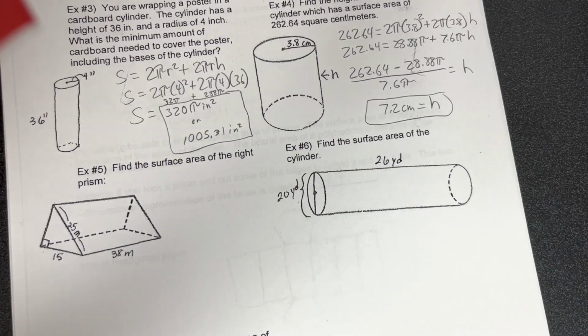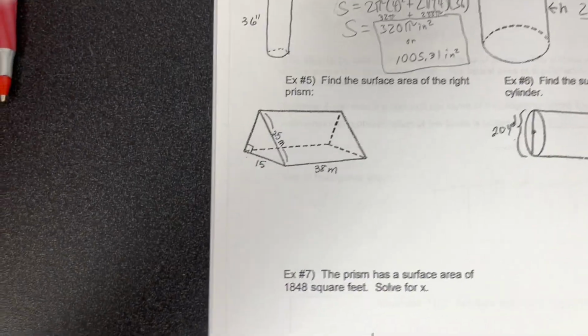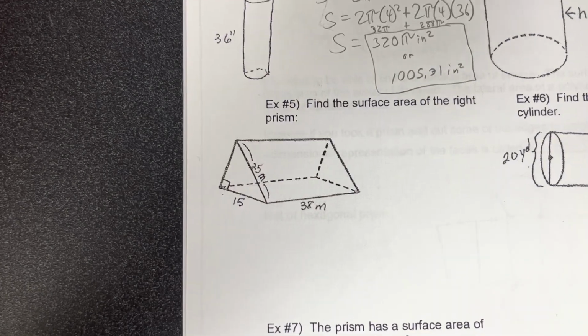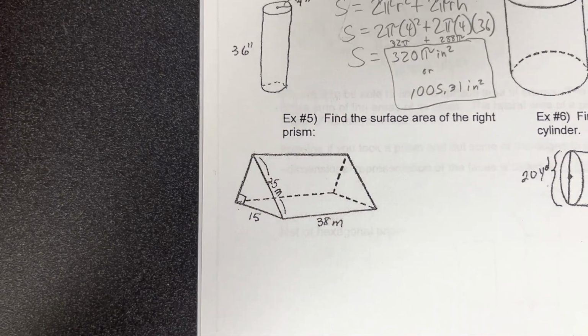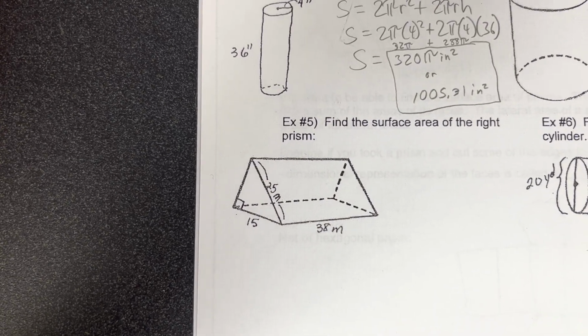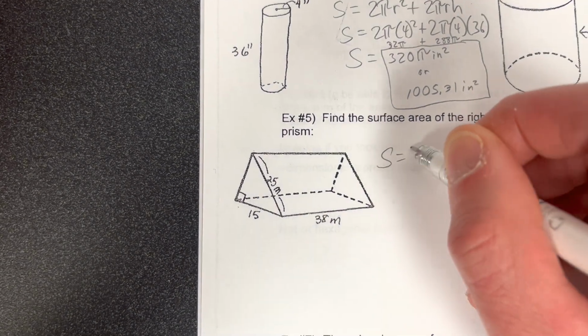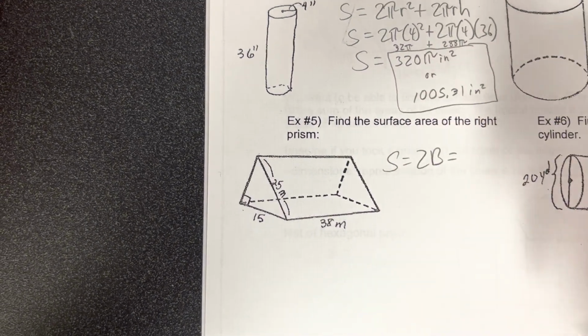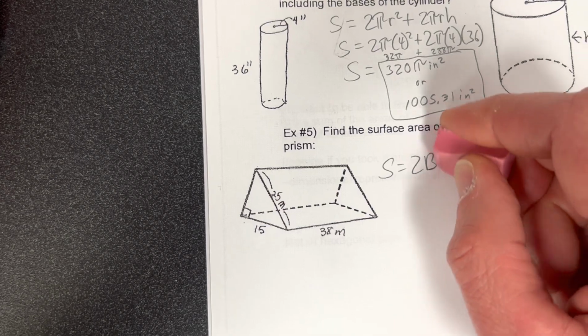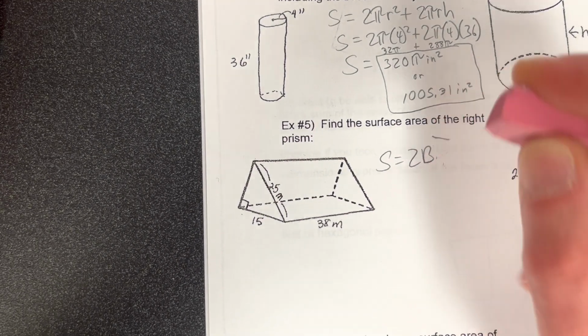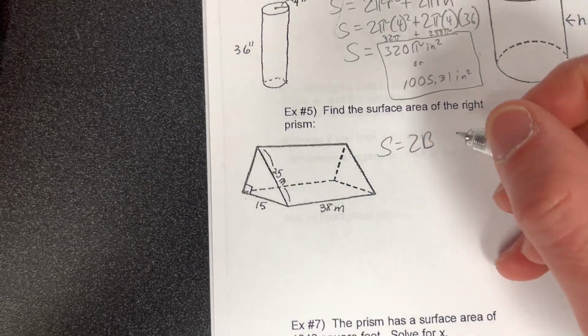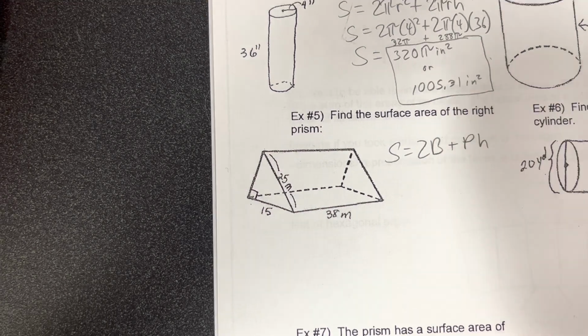So all right, let's go to the next one. Find the surface area of the right prism. So remember, surface area is 2 times the area of the base plus the perimeter times the height. And we're running into a problem here.